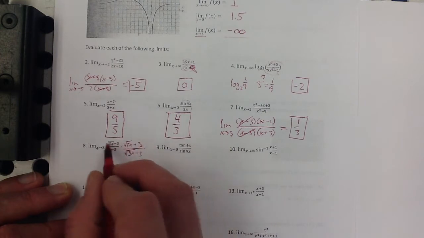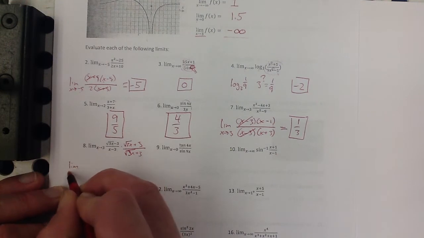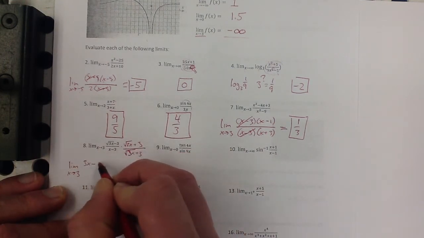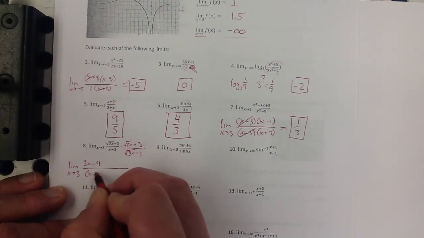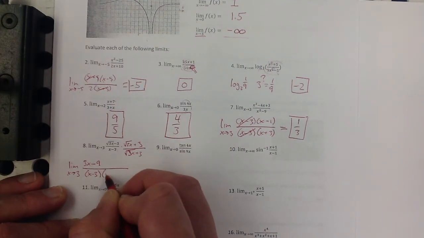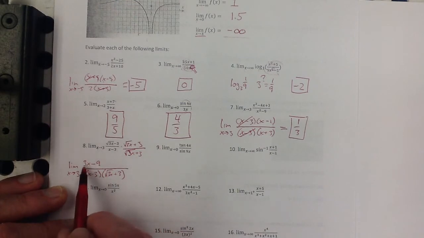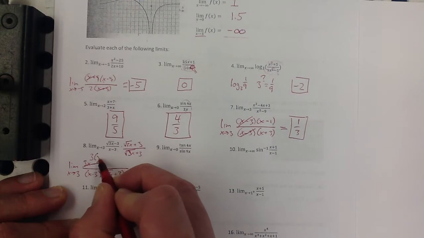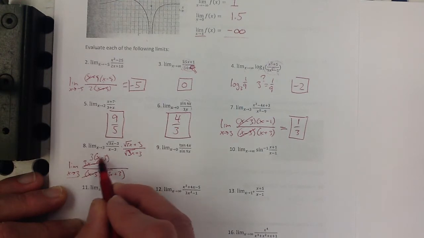When I multiply this minus this times this plus this, that turns into the difference of two squares. So that gives me 3x minus 9 over x minus 3 times the square root of 3x plus 3. And notice that 3x minus 9 is the same as 3 times x minus 3. We know that we want the x minus 3 to cancel out, right? That's what's causing the 0 over 0 problem.